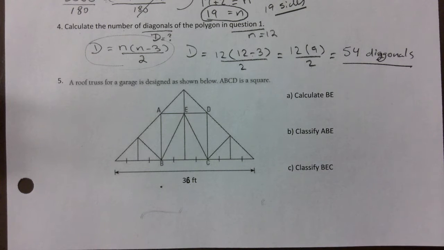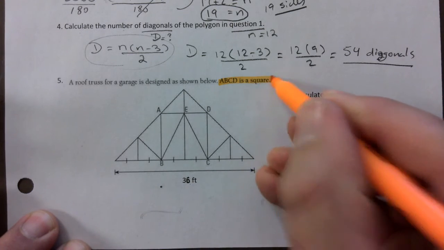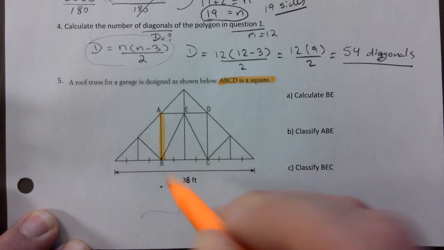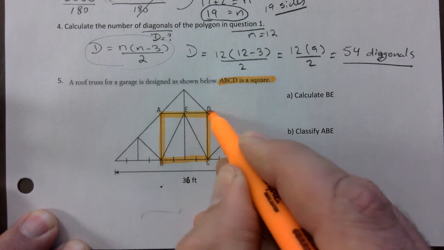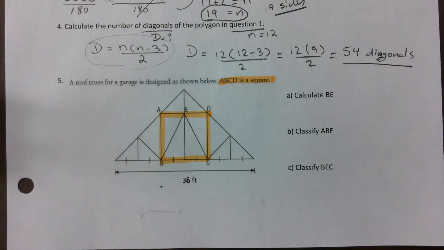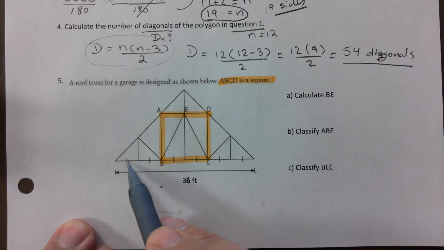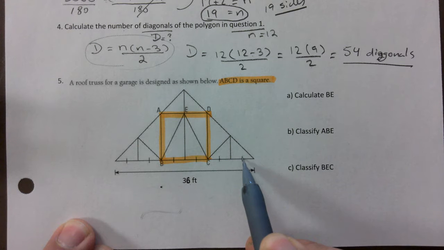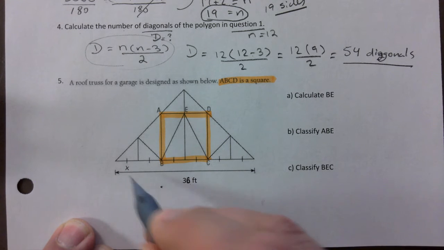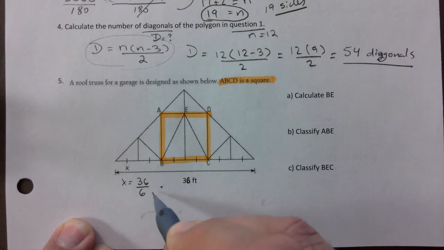Next up, we have the roof truss for a garage, and it says that ABCD is a square. So if they're telling you that all these sections down here are the same, and this is x, then x would be 36 divided by 6.